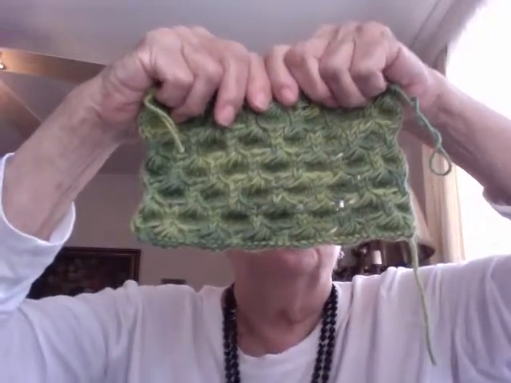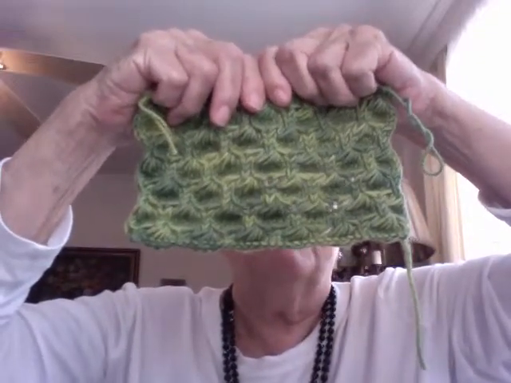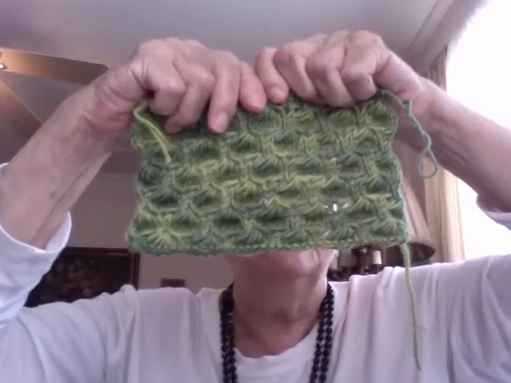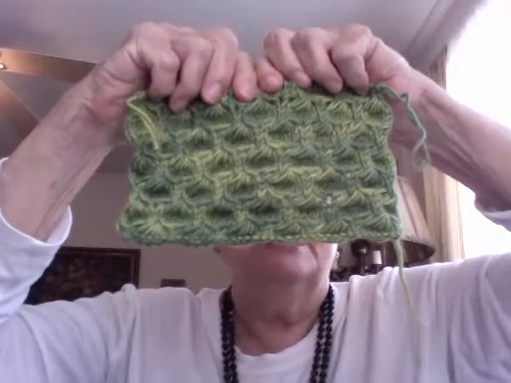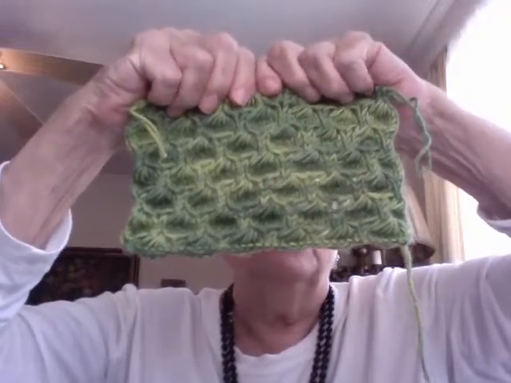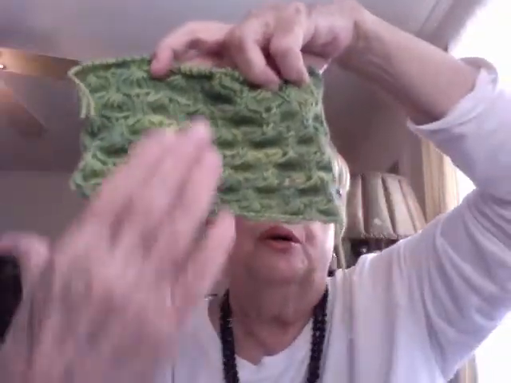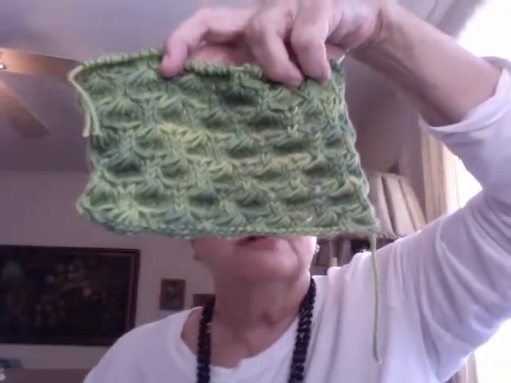So if you're going to make a scarf and you want the two front sides, the sides that fall, to look toward the top, you're going to have to knit 2 halves and then make a 3 needle bind off in the middle, because the stitch goes that way. And so the scarf would not look nice if it goes this way and then it goes this way, and it just doesn't look nice. And it's the same as this one.